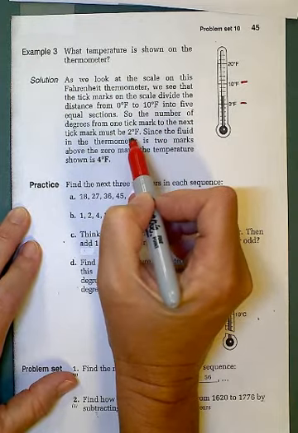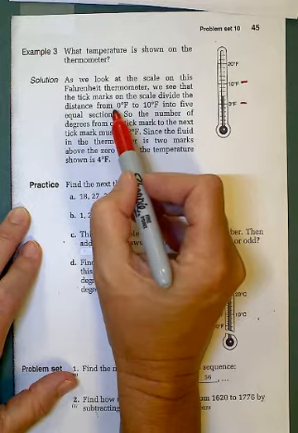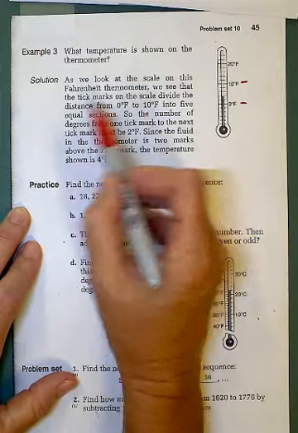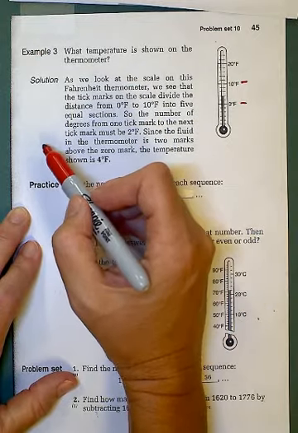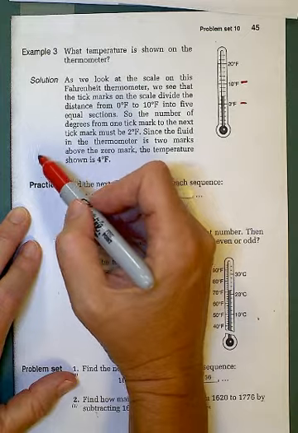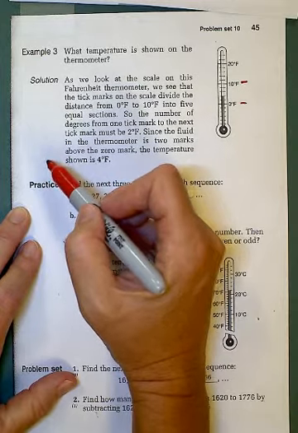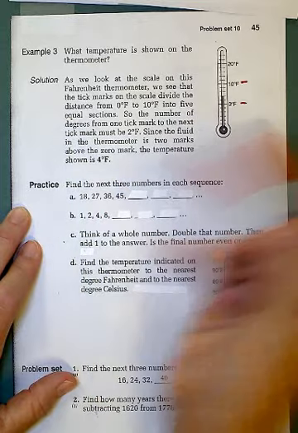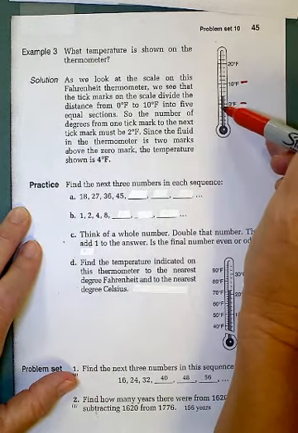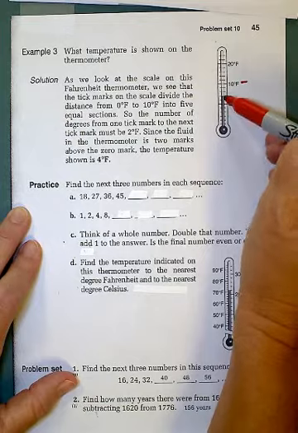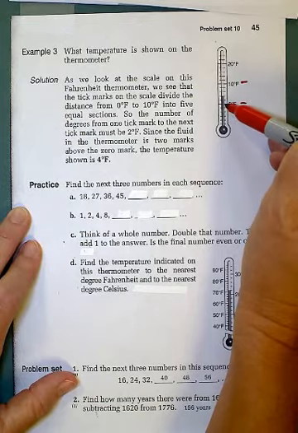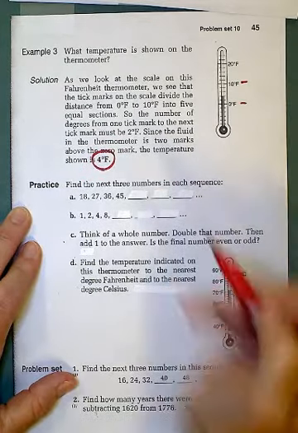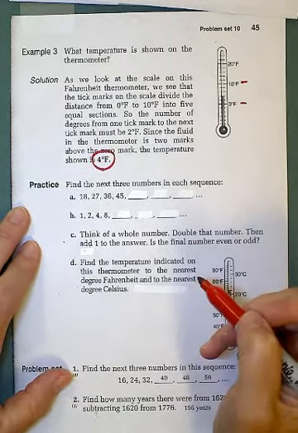In other words, we take the range, 0 to 10 has a range of 10 degrees, divide it by the number of equal sections, 5, and we find the value of each section, 2 degrees. Now that we found the value of each section, we can read the indicated level. We see our thermometer stops here. Let's begin at 0 and count 2, 4, and our thermometer is showing 4 degrees Fahrenheit.